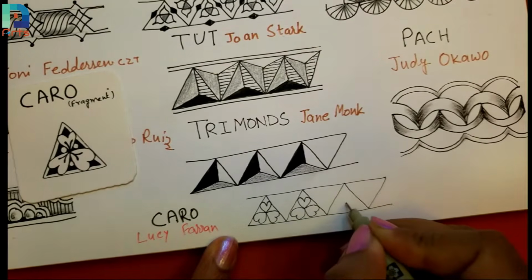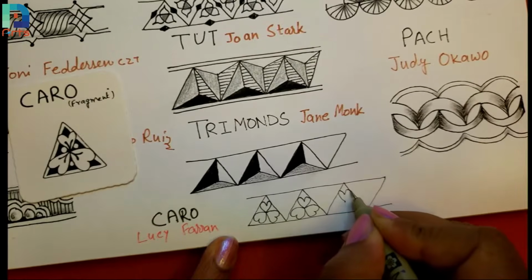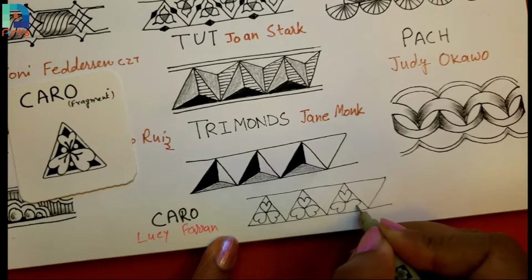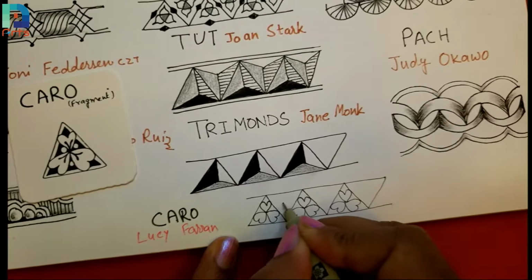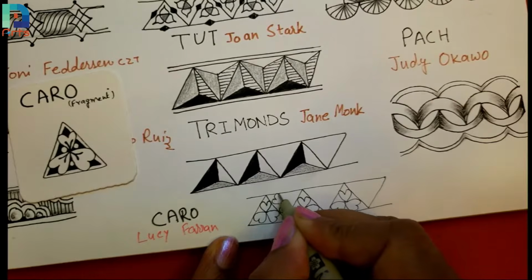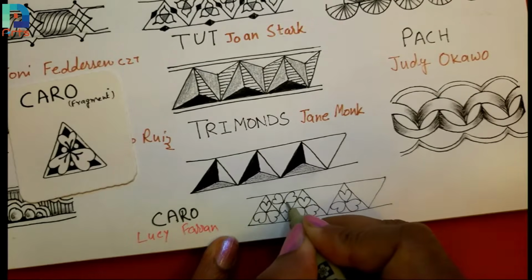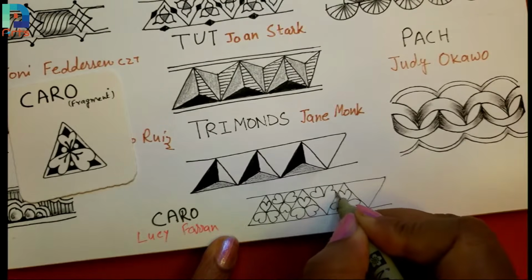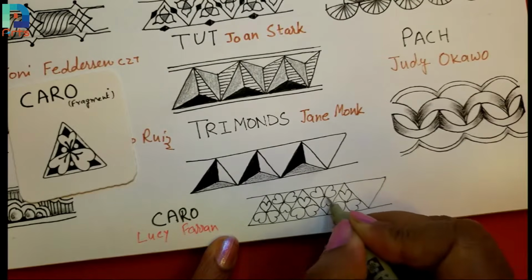Now you can put your own version also. If you want, you can just draw on these normal triangle and you can skip these upside down one. But if you want, you can draw in these one too. Draw 3 hearts in each triangle.